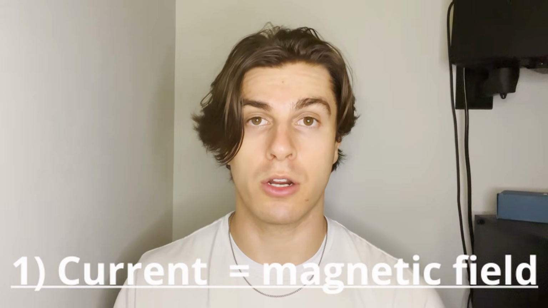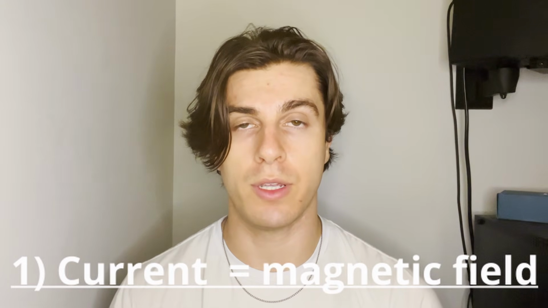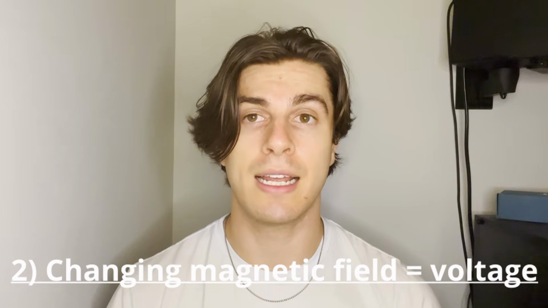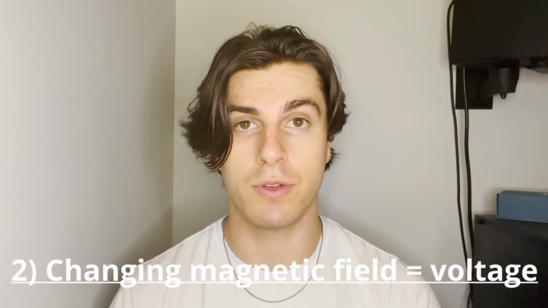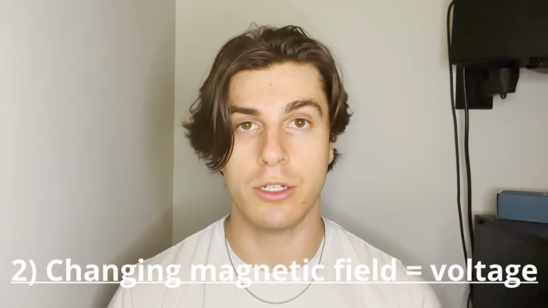Number one is that any wire that is carrying current will generate a magnetic field. Number two is that a closed circuit that is experiencing a changing magnetic field will have a voltage induced upon it. The transformer uses both of these principles in order to operate and allow the primary side to transfer power to the secondary side. That's how you get your output.